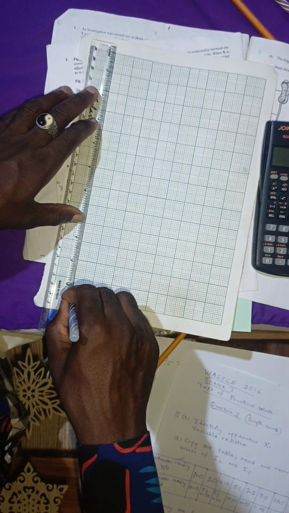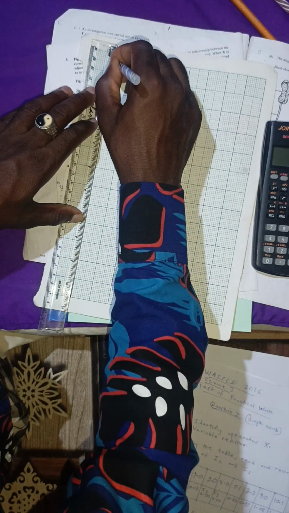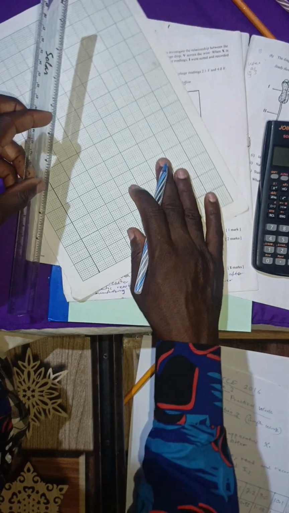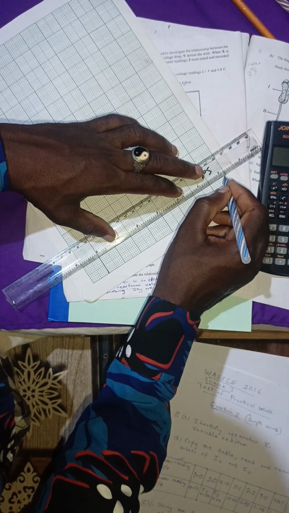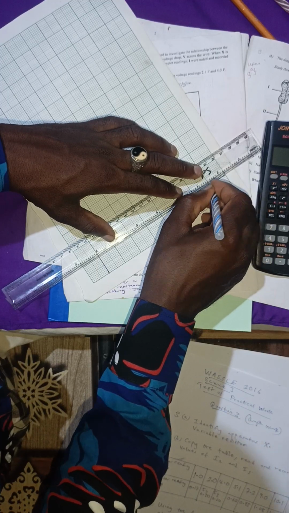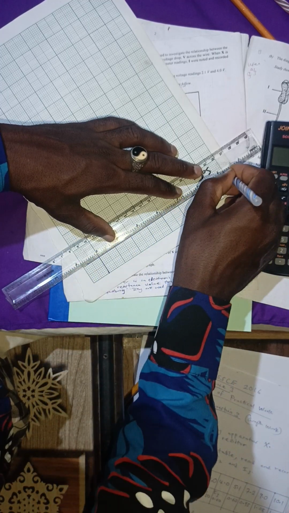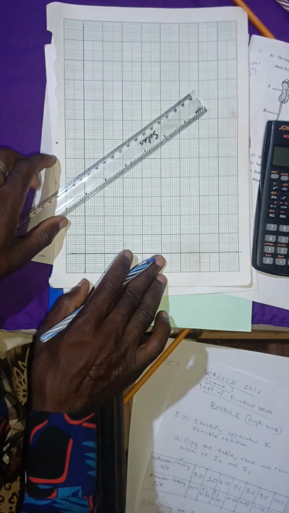You are advised to use a pencil in graph work. Take note of that, so that you can recognize it. That's why I'm using this.